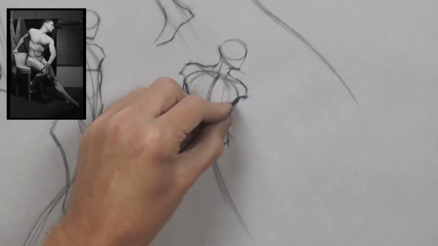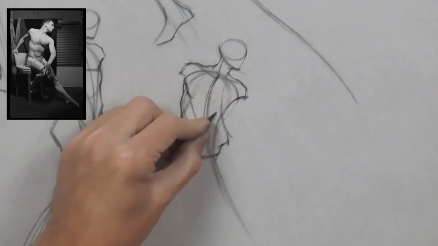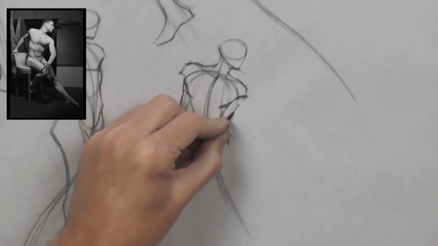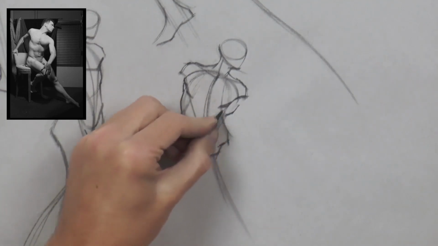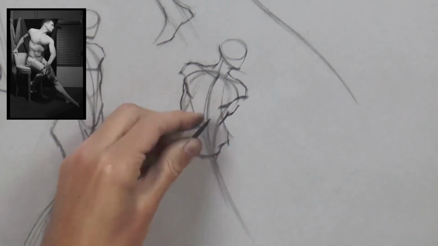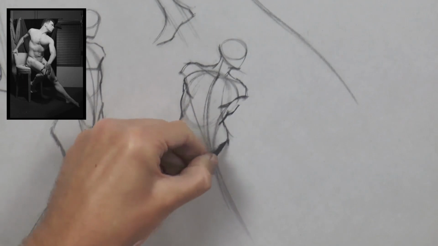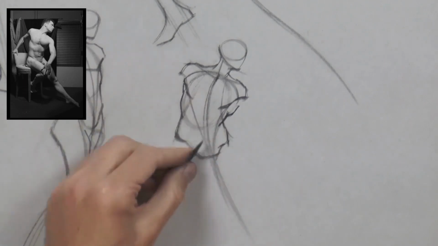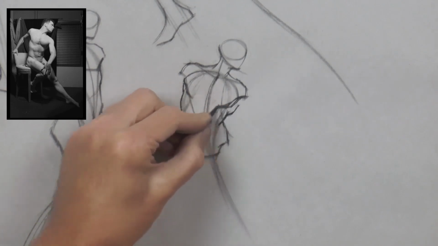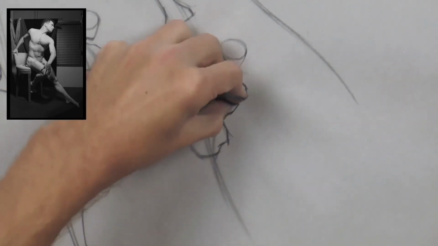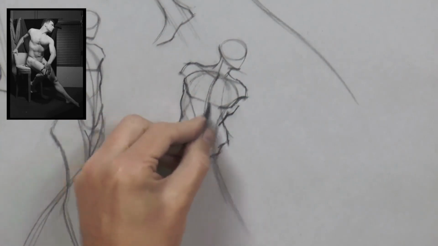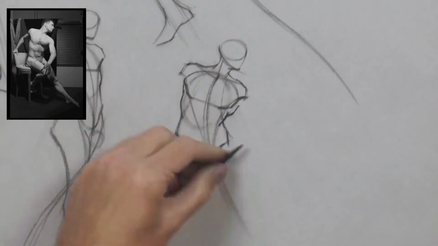We have pectoralis. And then we have lat coming down, which is more activated on this side. And then rib cage down into oblique. I do think we need a little more pectoralis. Yeah, something more like that.